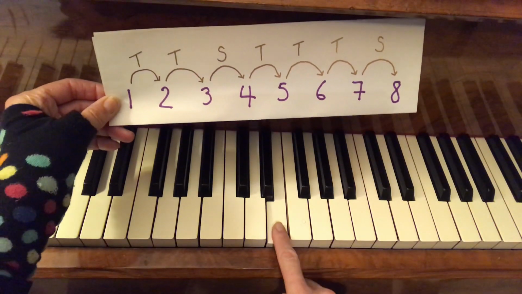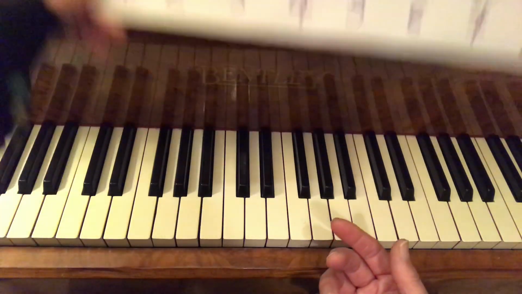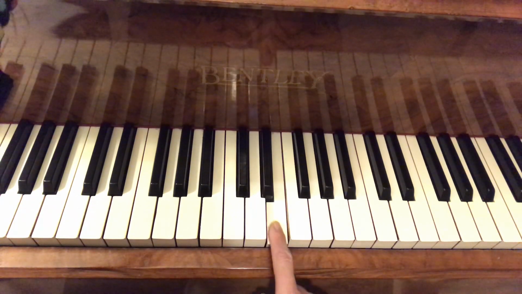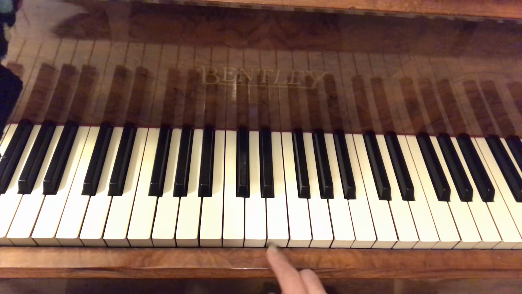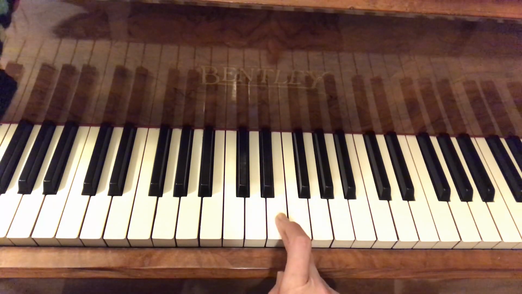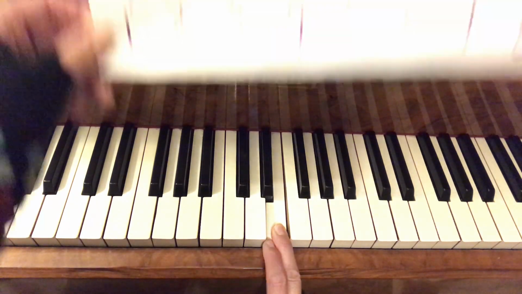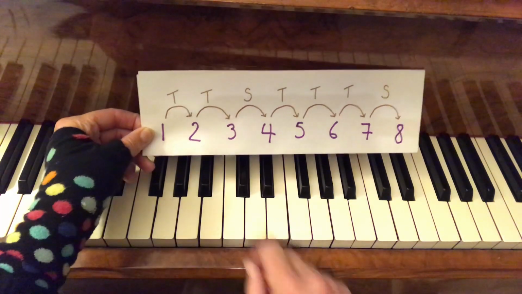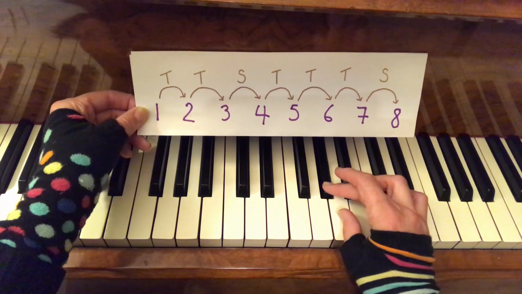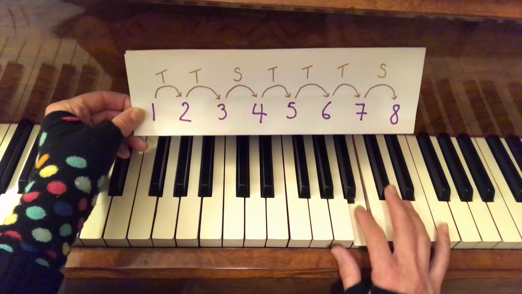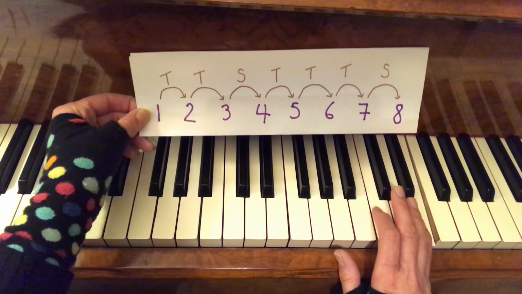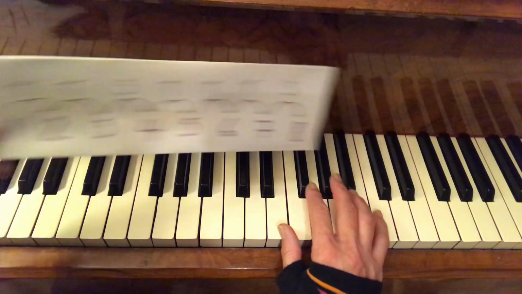So we find an E. You might find an E by working your way up from the middle C, C, D, E, or you might find E by looking for the pair of black notes and it's just above it. There's our E. So we want a tone and a tone, E to F sharp to G sharp, then a semitone to A, tone to B, tone to C sharp, tone to D sharp, semitone to E. And there's our scale of E major.